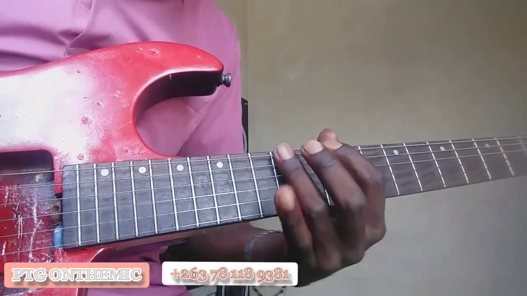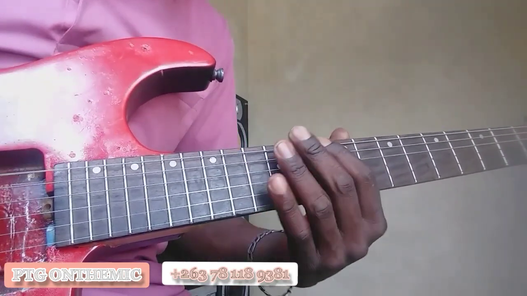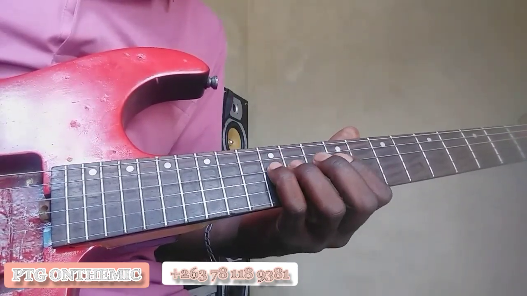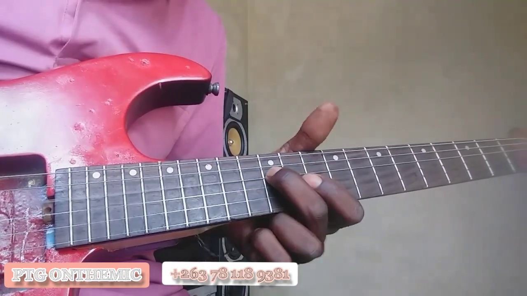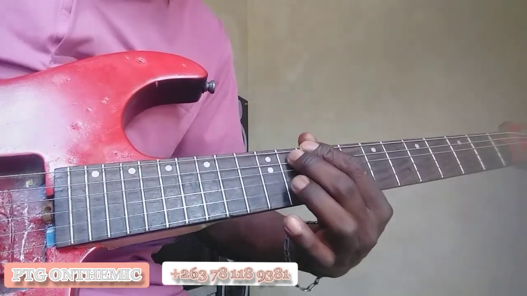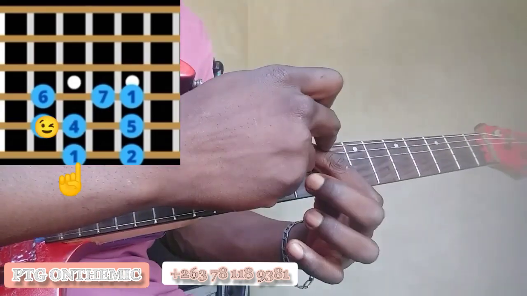So that's 1, 2, 3, 4, 5, 6, 7, 8. So this 8 here, you can also call it a 1. It is the same key as this one. So you can play a root, which is 1, with the end of this. So it will be 1 with 2, 1 with 3, 1 with 4.